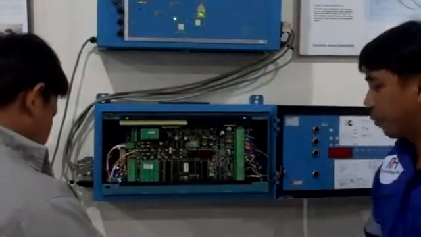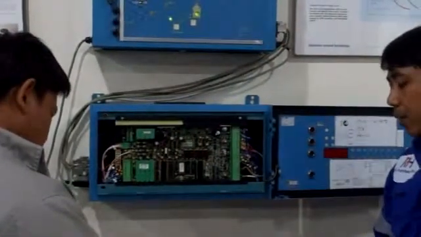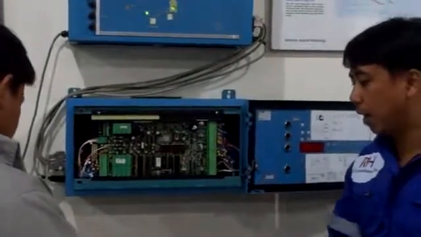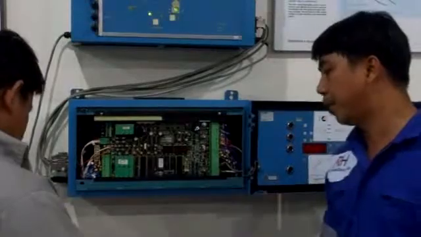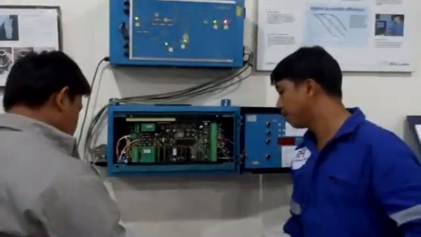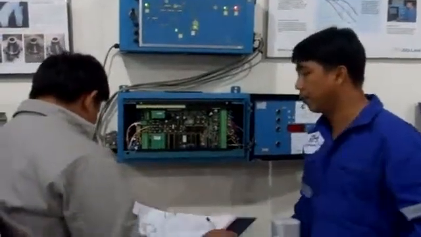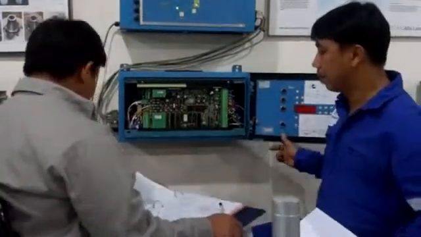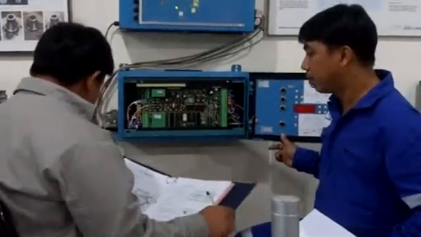But first, we have to follow the instructions from the manual. One, open the control unit door.